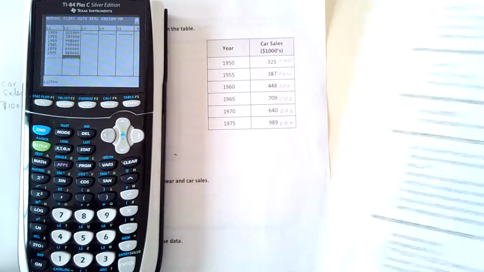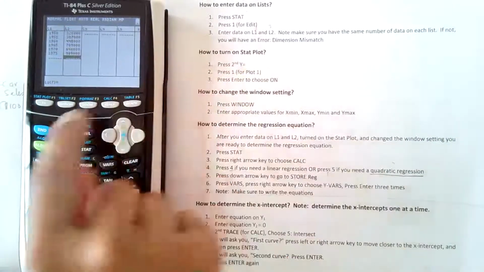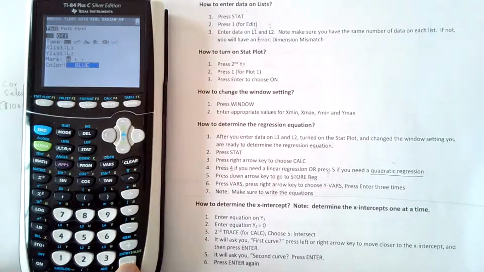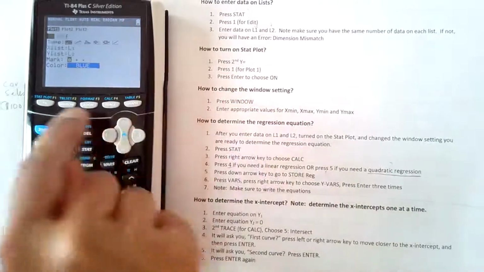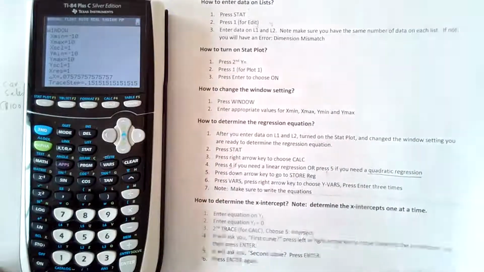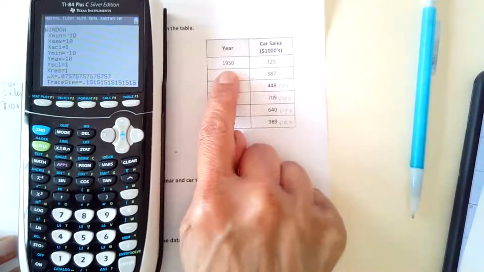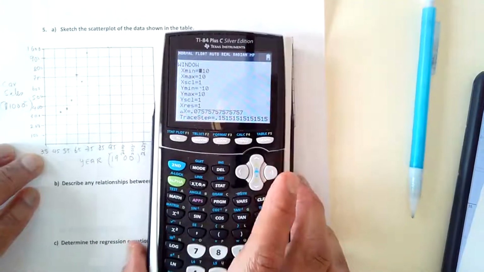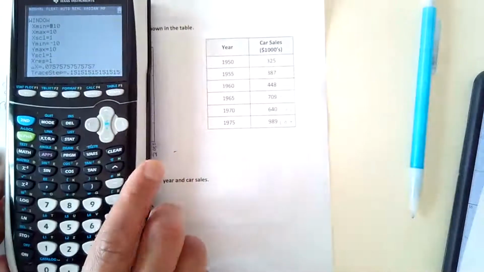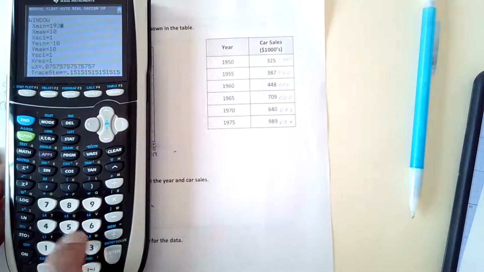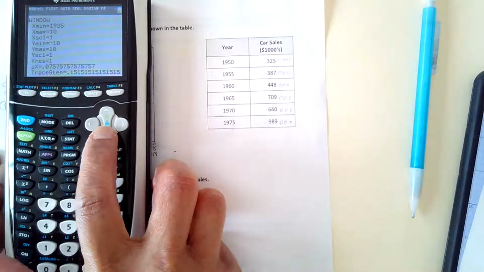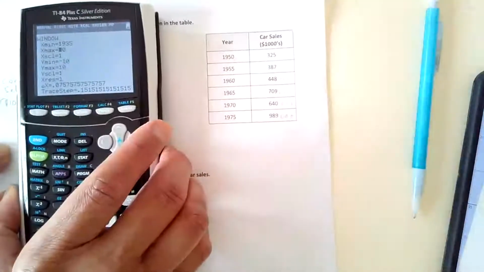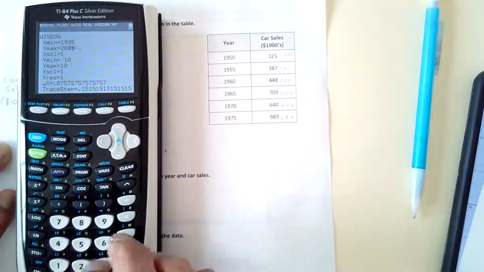The next step is to put on your stat plot. So I put second trace, make sure that's on. Then I go to my window now. My window setting now is critical. Because I'm going from 1950, my scale, I put it 1935. Remember, you have to put the actual year. So here I'll put 1935, and my maximum here, I put in the year 2035.